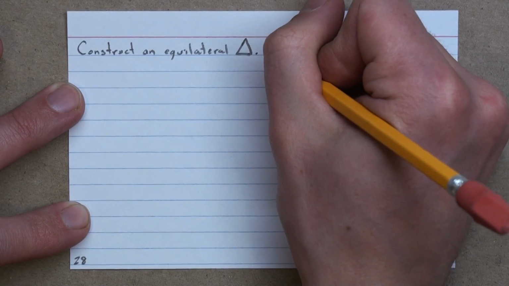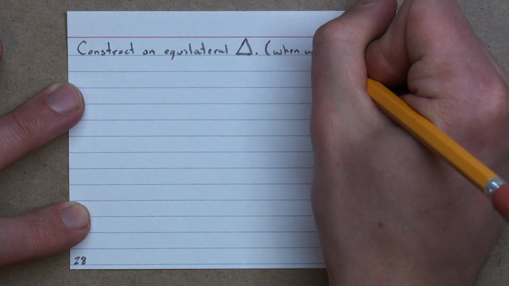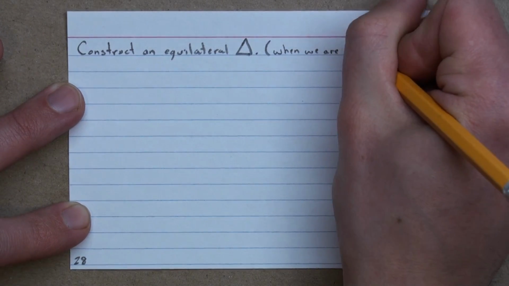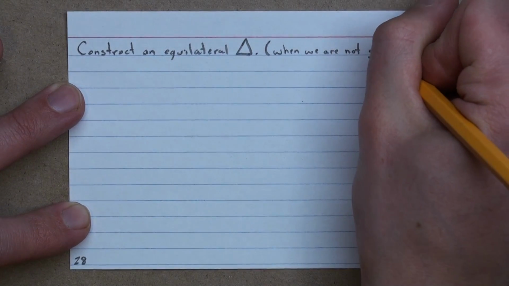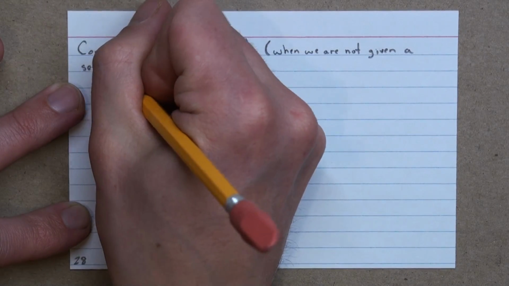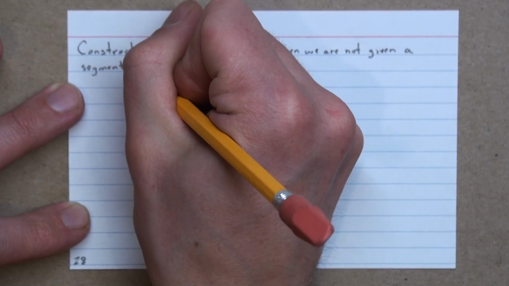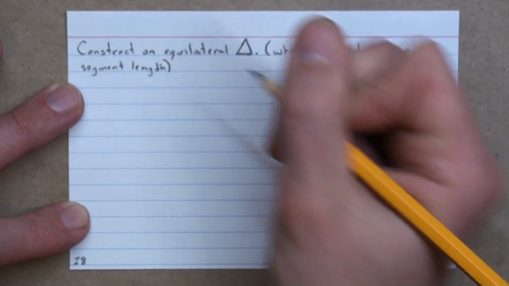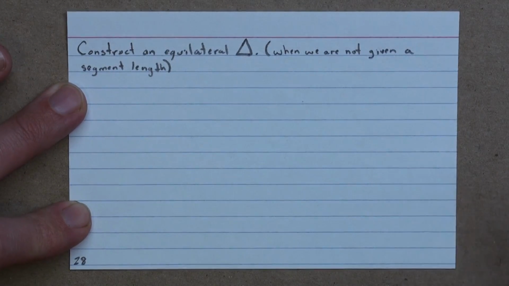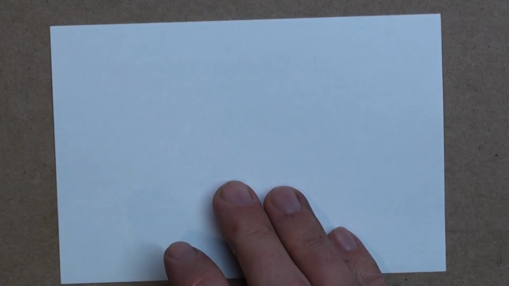And now we can say when we are not given a segment length. Really, it should just say when we are not given a segment, but no big deal.